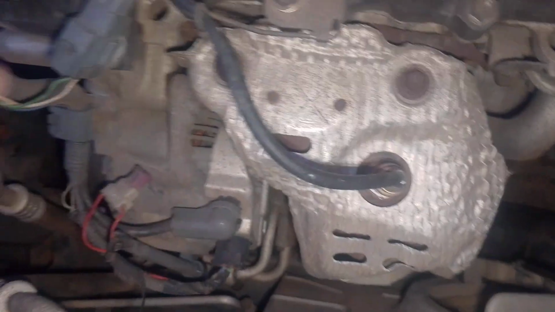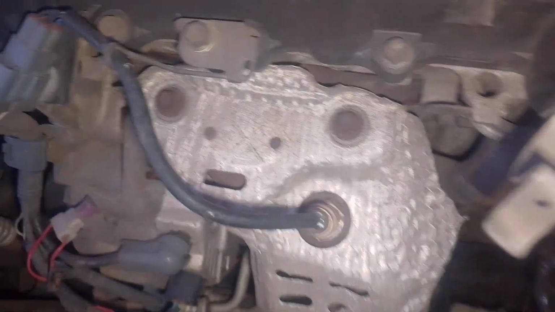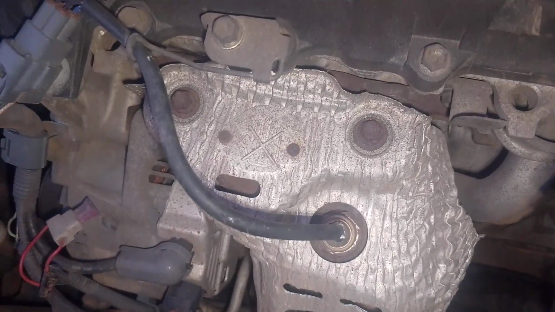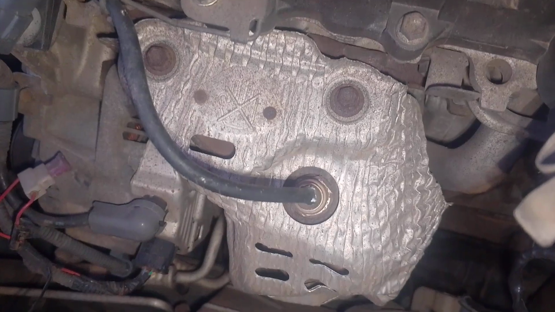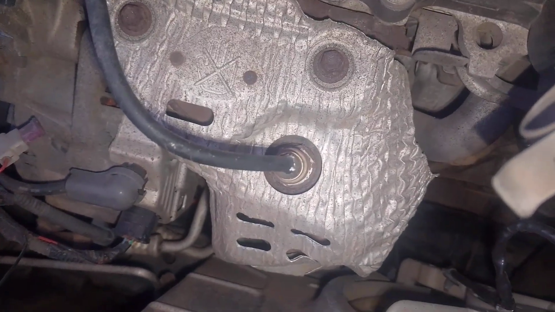See now, all the connections here have their own function. Now, what is the function of the O2 sensor? It measures the quantity of oxygen present in a gas or a liquid.